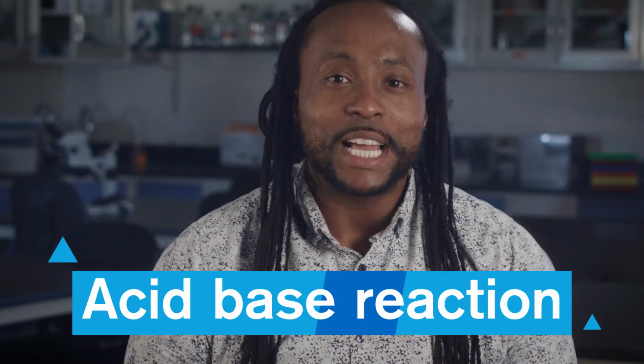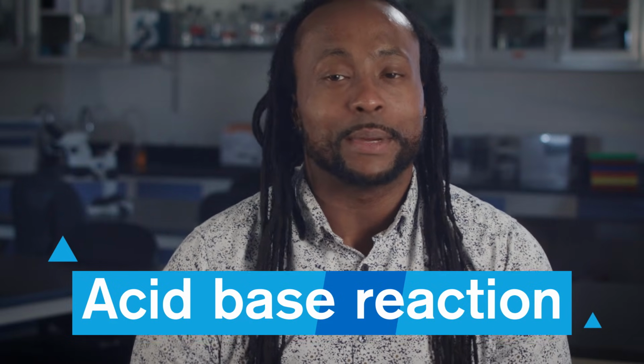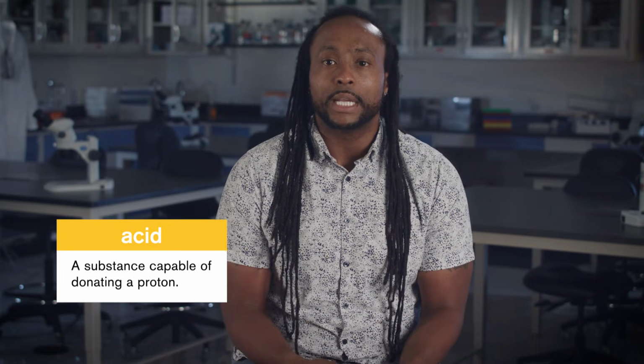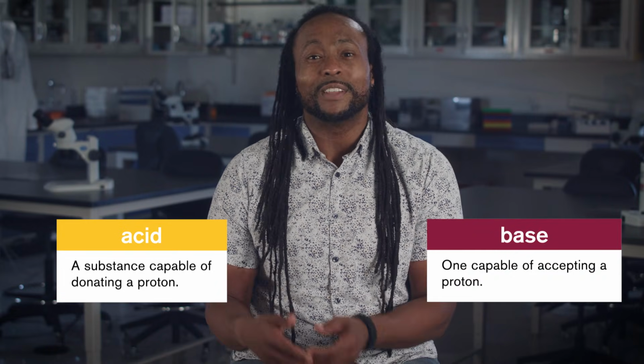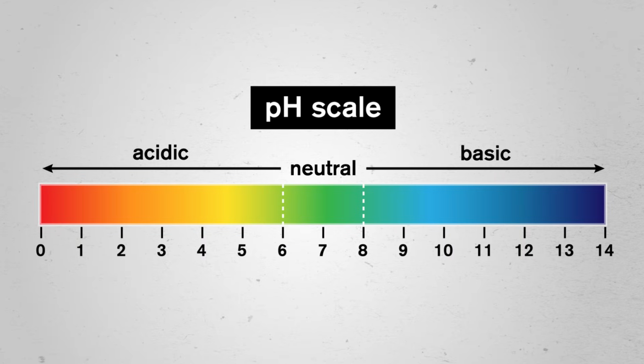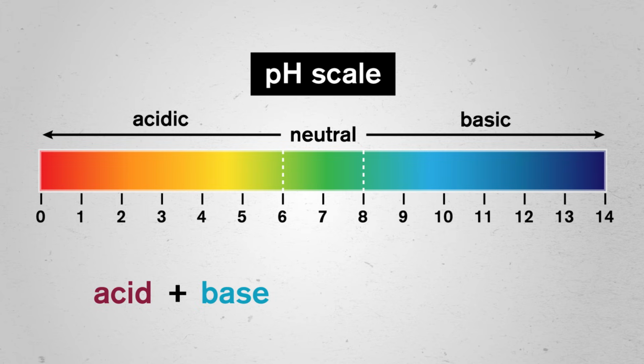For now, the last reaction type we'll go over is the acid-base reaction. We define an acid as a substance capable of donating a proton and a base as one capable of accepting a proton. What this really means is that acids donate their positive charge in reactions, and bases receive positive charges. We can think of strong acids and bases as two ends of a spectrum, with neutrality in the middle. When acids and bases react with each other, they produce water and a salt.